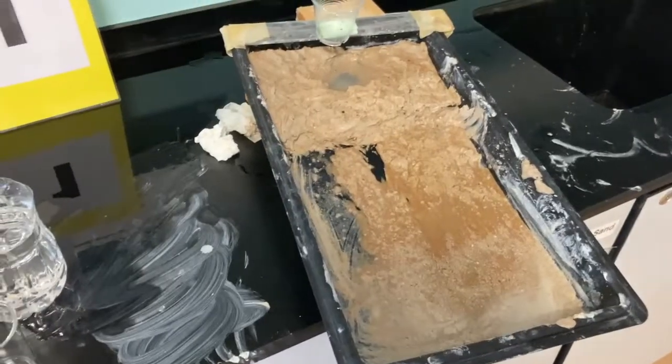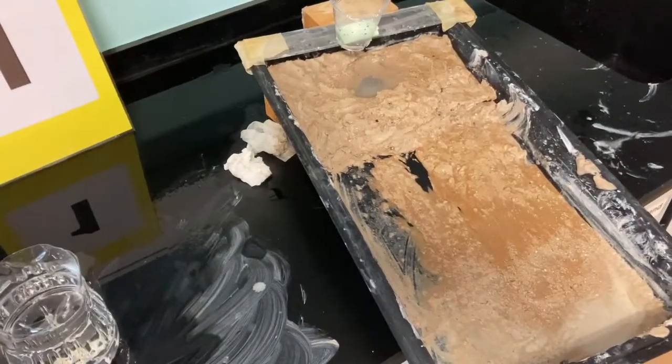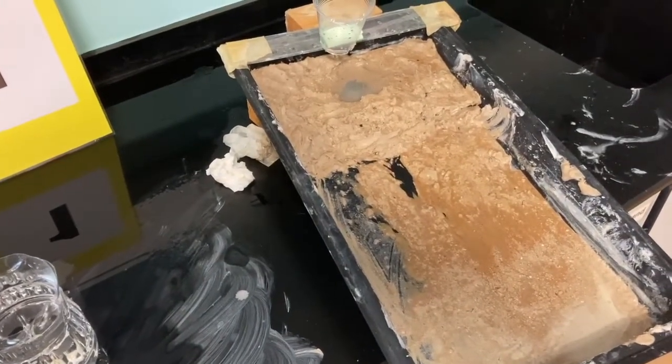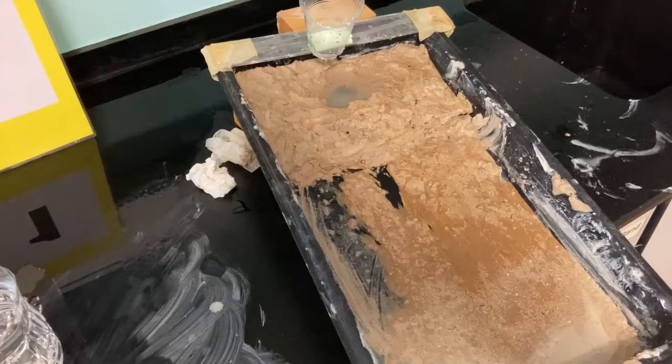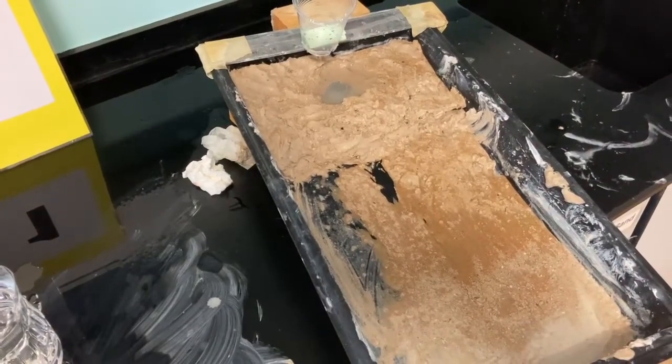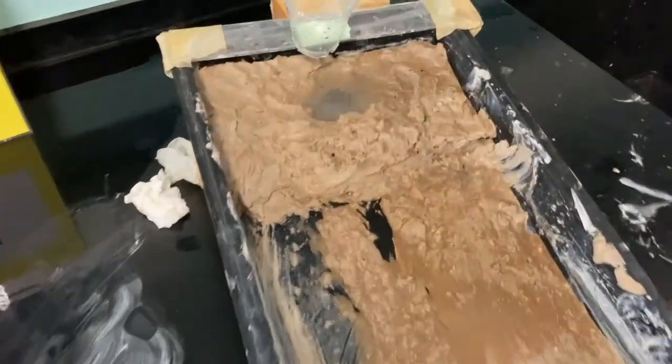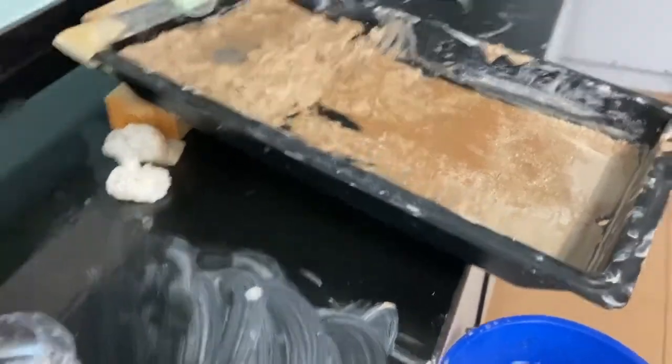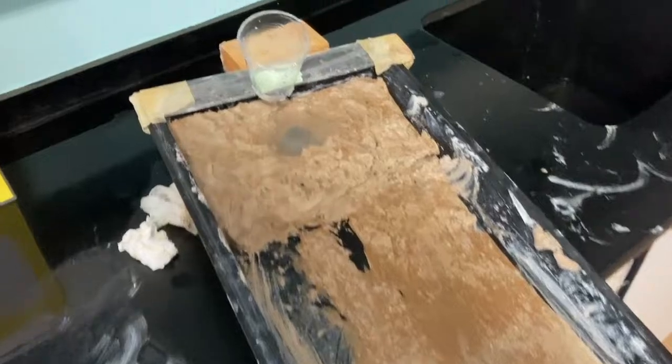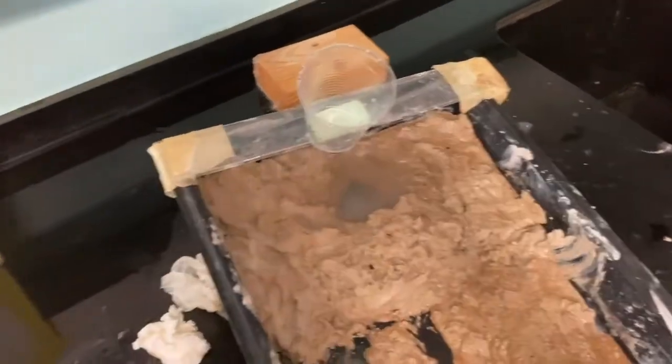All right, this is station 1, the stream table. In this station, you're investigating runoff, which is water that runs off the land. So as you can see, it's all set up. Here's some land. It's set up on a slope, so it's like a hill, and our water is going to come out of here.